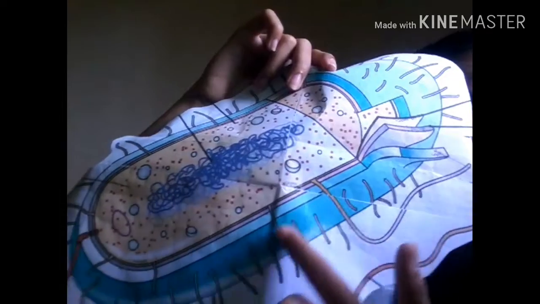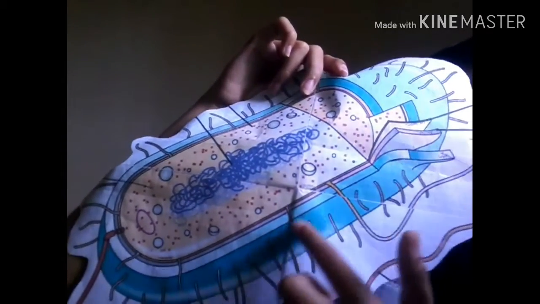Next is the glycocalyx, another term for slime or capsule. In my illustration, this is the capsule, the outside layer of the cell. The glycocalyx is a thick layer of material located outside of the body of the cell.